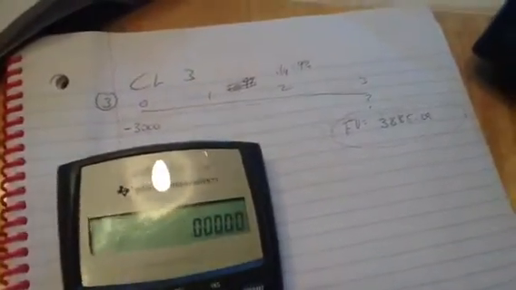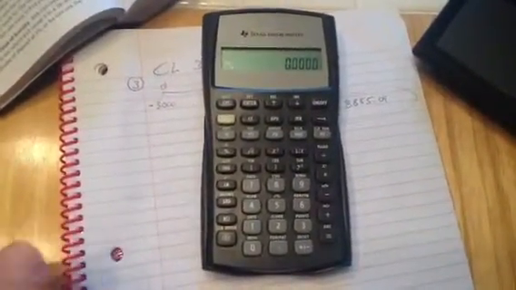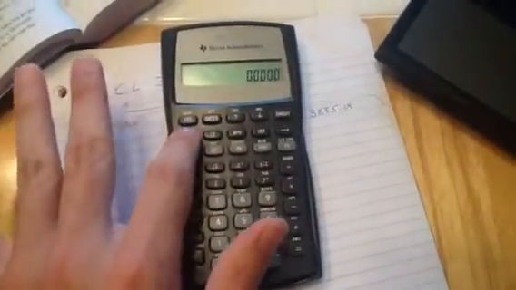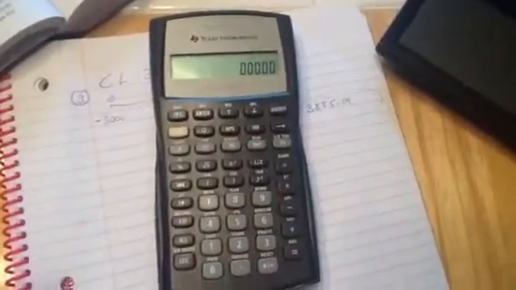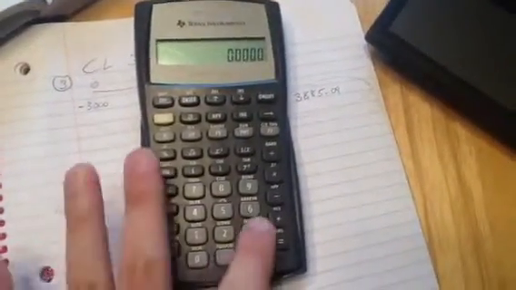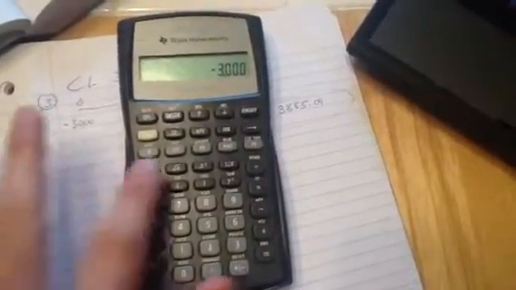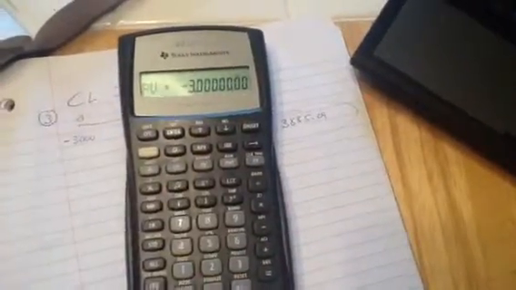Now, if I redo this problem, and I'll zoom back a little bit so you can see the buttons a little better and see me do it again. If you redo this with a negative number on PV, you'll see what happens. So I'm going to hit the second key and the FV key to clear my time value of money. And now I'm going to type in negative 3,000, and I'm going to hit the PV key.